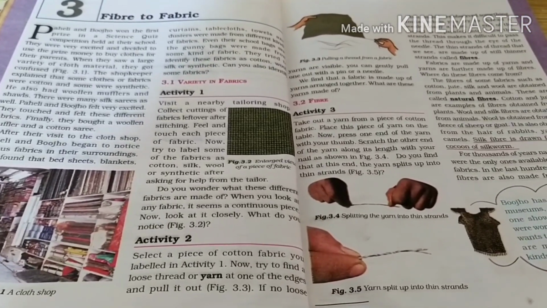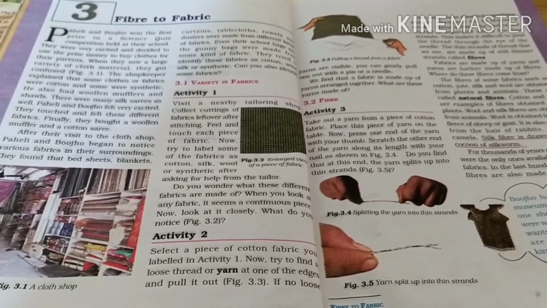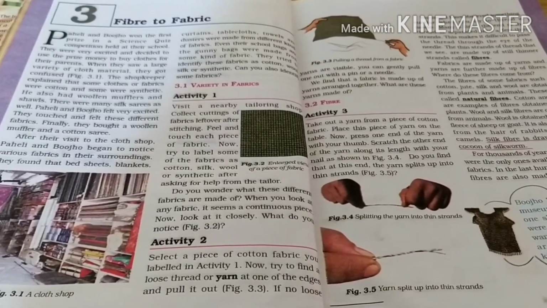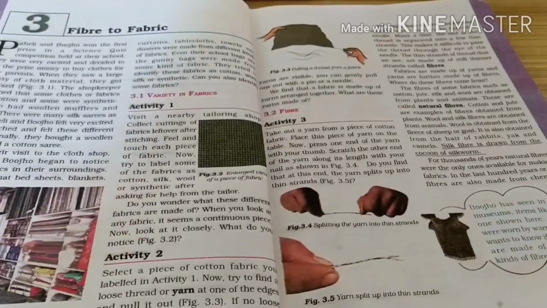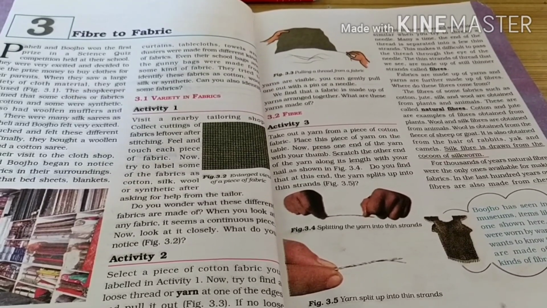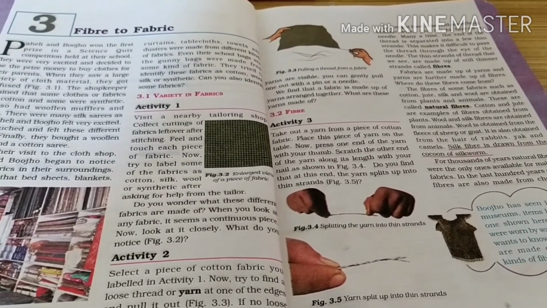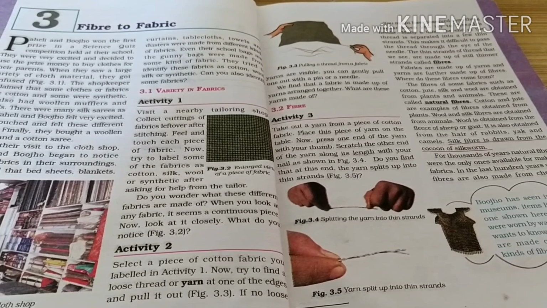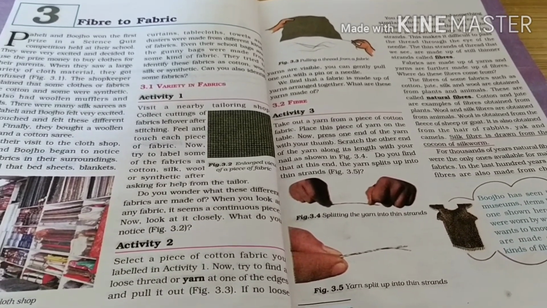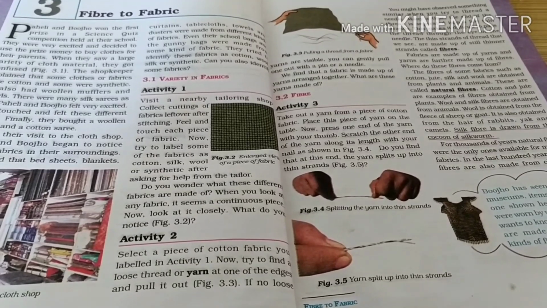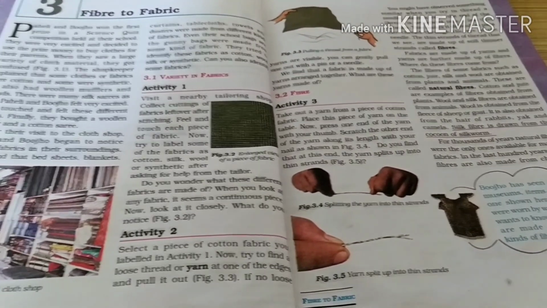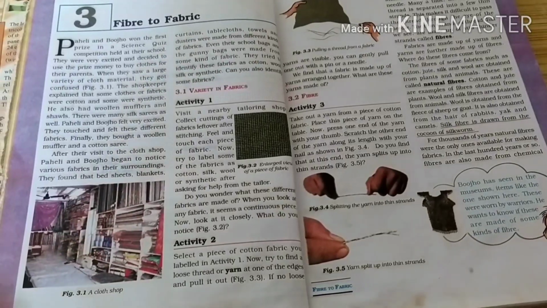That was unstitched dress like lungi, dhoti, saris, turban. These are all varieties of unstitched dress. And after the invention of the needle, men started to stitch the fabrics into beautiful dresses.